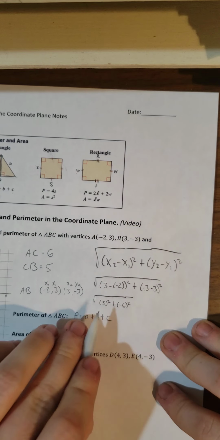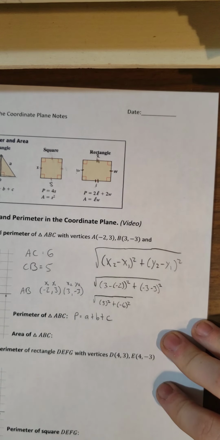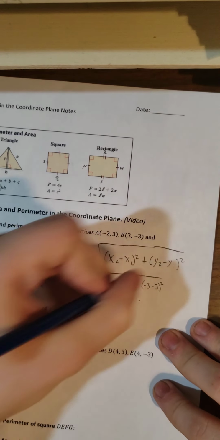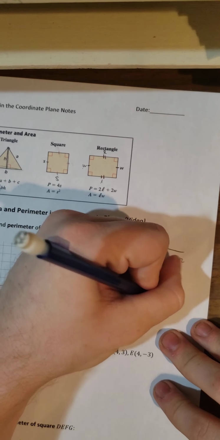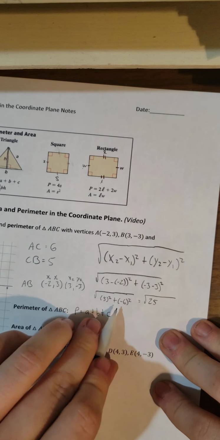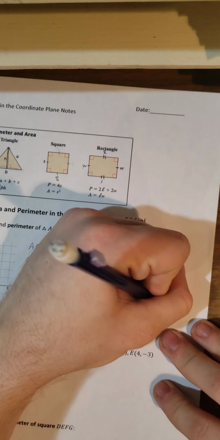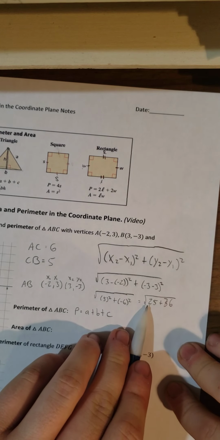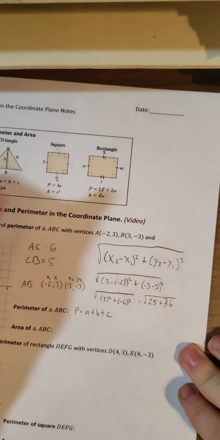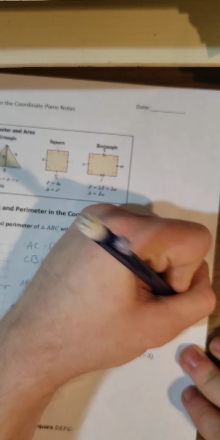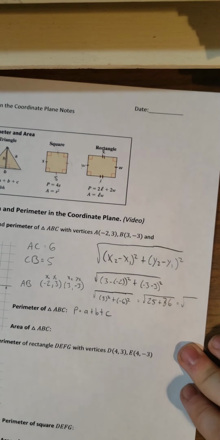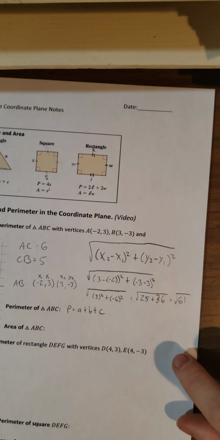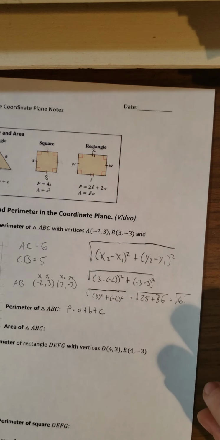So we have the square root of 5 squared plus -6 squared. 5 squared is 25. -6 squared is 36. And so we take the square root of 25 plus 36. 25 plus 36 is 61. We're going to take the square root of 61.